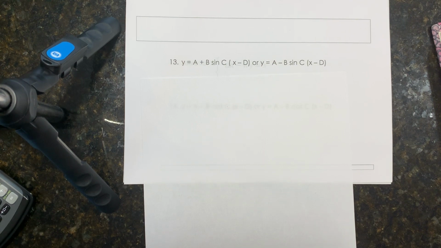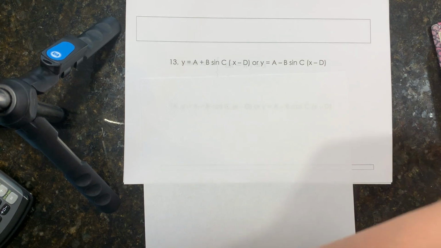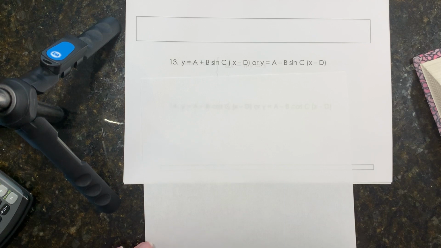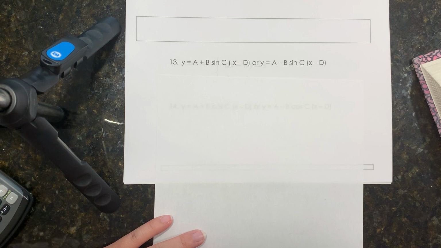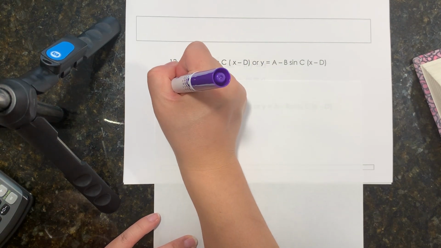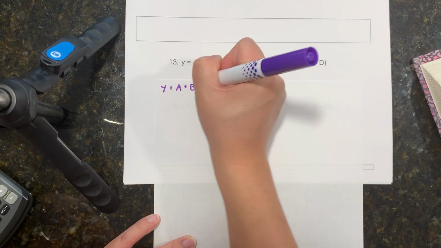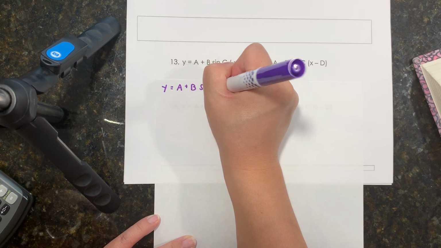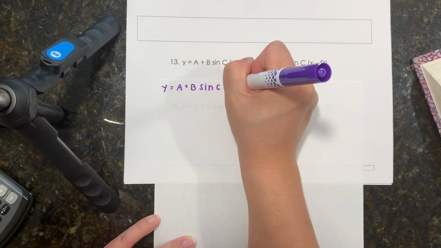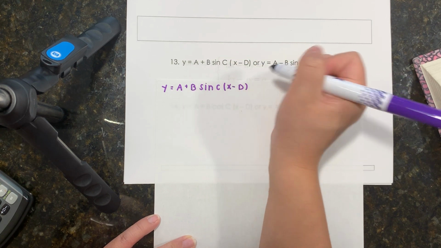So for number 13, we need to write the equation as a sine function, and the second one we're going to write as a cosine function. And I'm going to make this into a positive sine function. So I'm going to make this into y is equal to a plus b sine c x minus d.